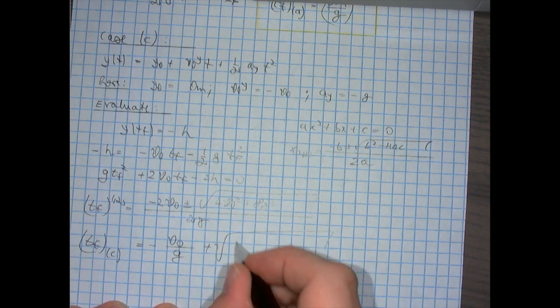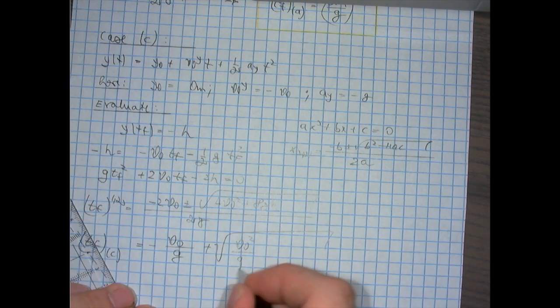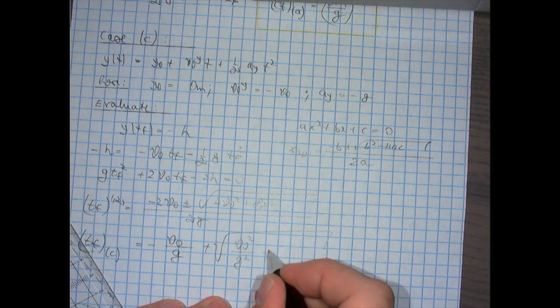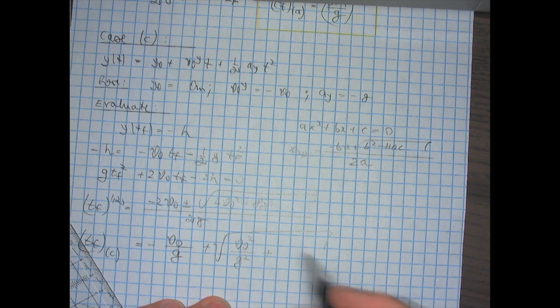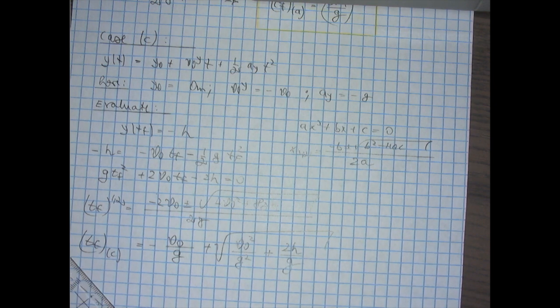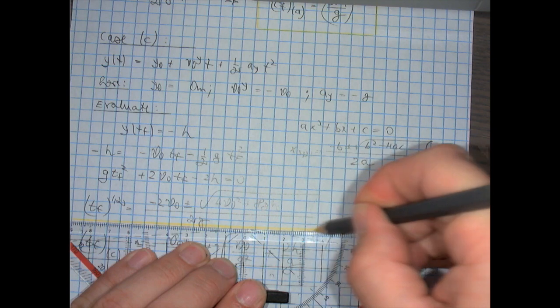So we have here V naught squared divided by G squared, because you take the 2G underneath the square root expression. And the same thing here, 4GH divided by 4G squared. So that gives us 2H over G. All right, so that is now the time for part C.